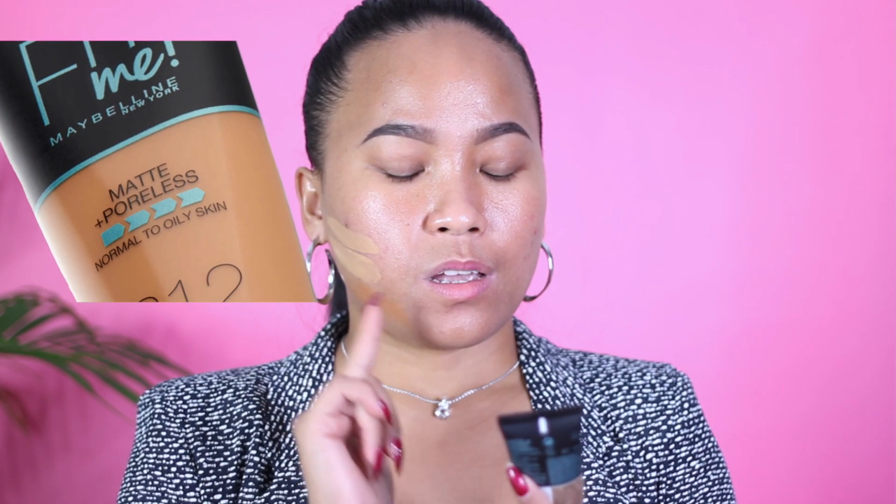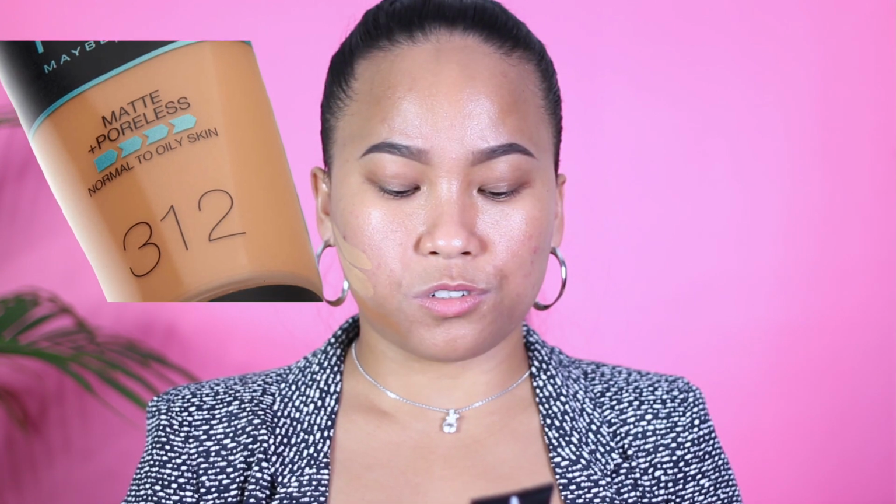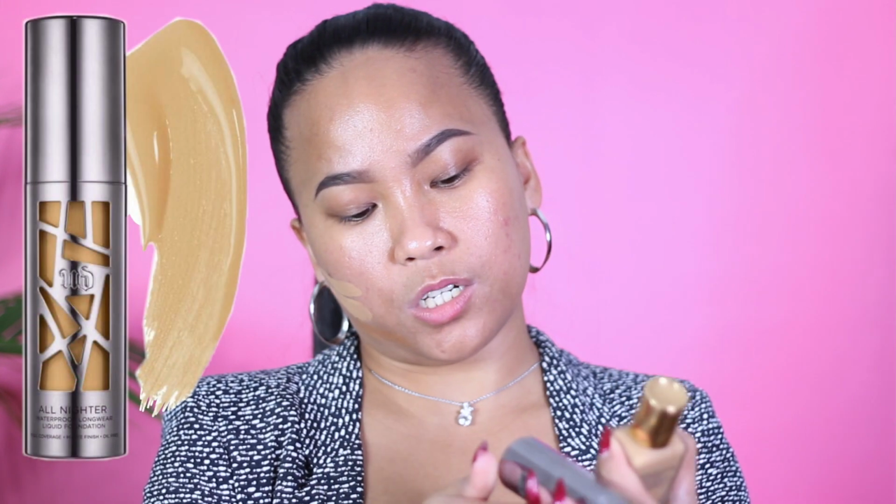If you have oily skin, I recommend using a very good primer to mattify your face. You can also go for a foundation that mattifies your face, like this one right here. This Fit Me is also mattifying. You can also use this one right here, the Estee Lauder, and this foundation right here, the Urban Decay foundation. This one is waterproof, guys, so it is really good if you have oily skin, because if you have oily skin, your makeup tends to melt.